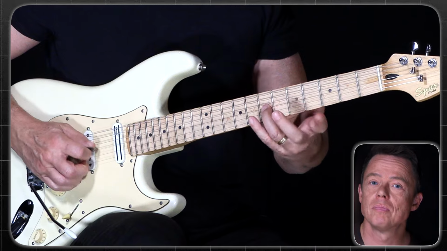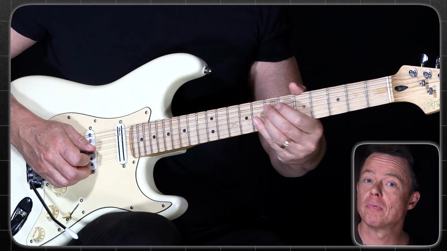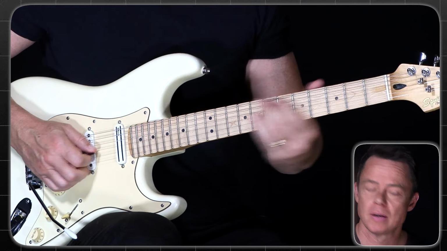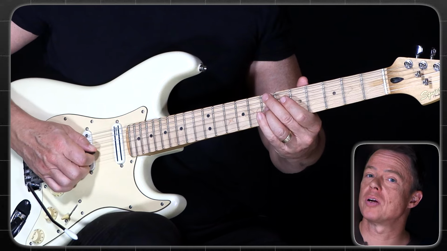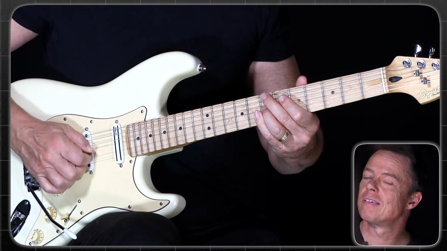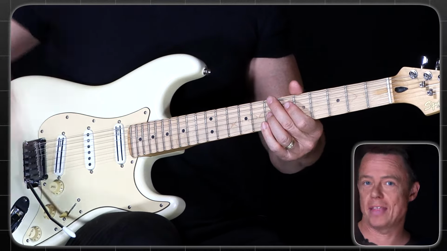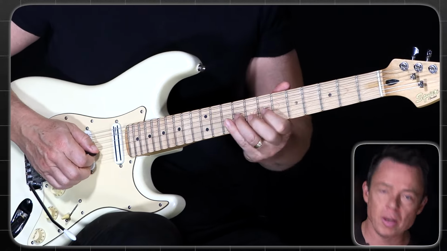If I have a note, I can just pick it, right? I can hammer it on, which gives me a different kind of attack. I can slide up to it. I can play it with a pinch harmonic. That's an upstroke pinch harmonic. I can give it a downstroke pinch harmonic, and really only get the overtones of the sound. I can hammer it on. I can pull it off.